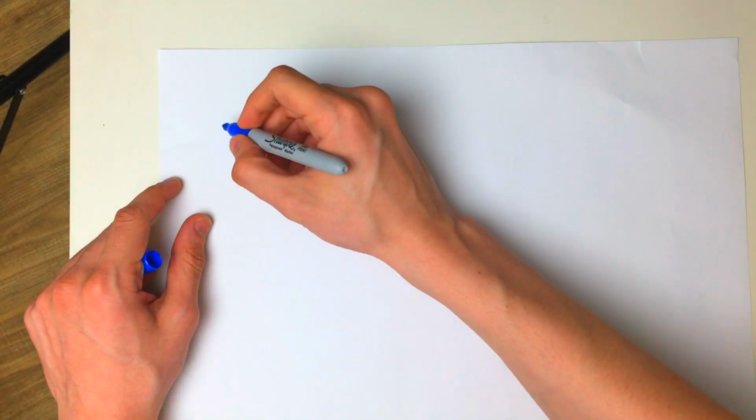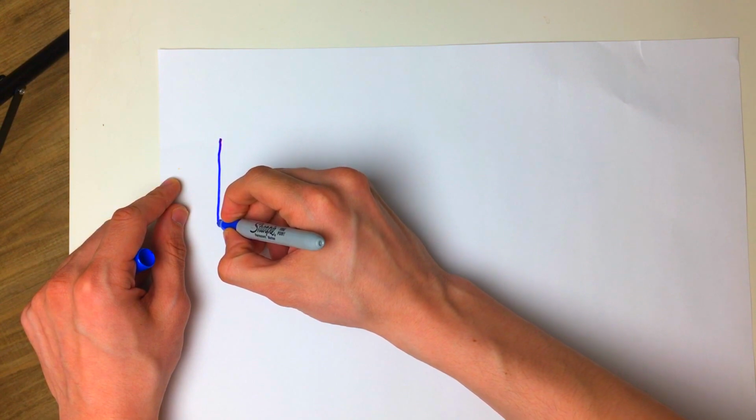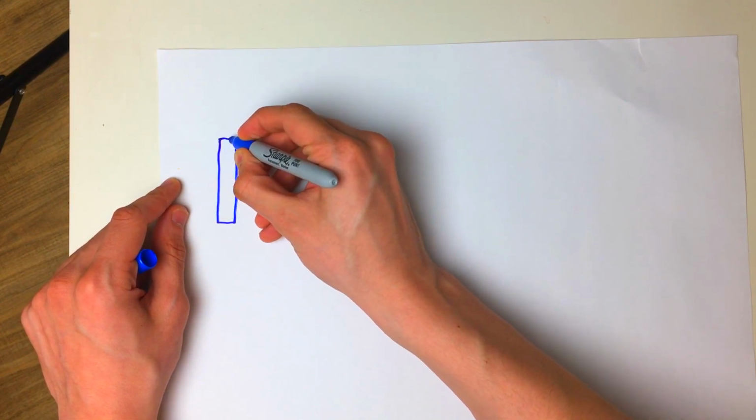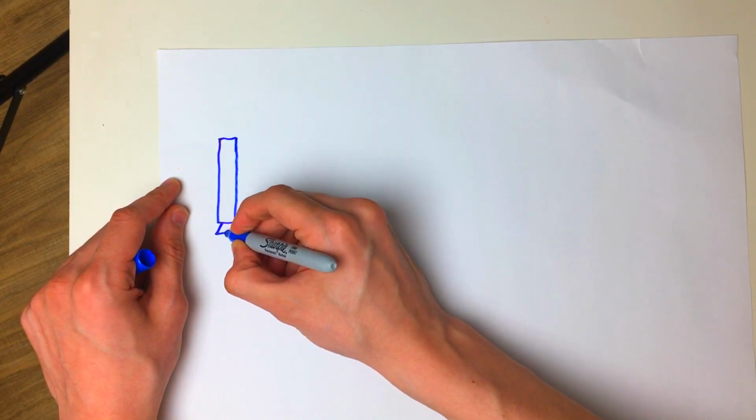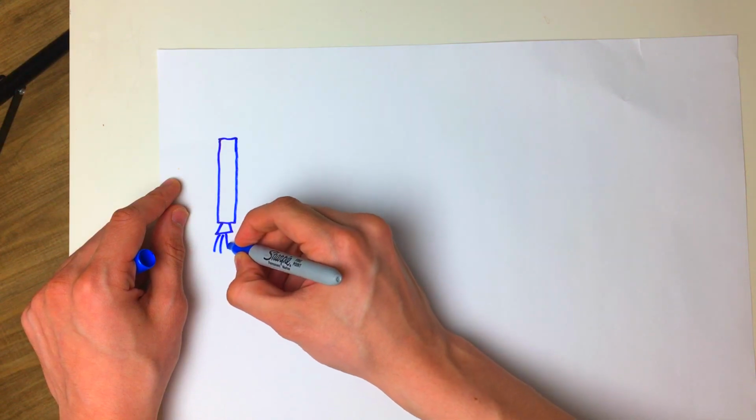So in this problem, we're gonna calculate the critical load at which the adapter of a rocket will buckle. To illustrate this, we can first draw a picture of a rocket here. Alright, and here we have the nozzle, and the fire comes out here.